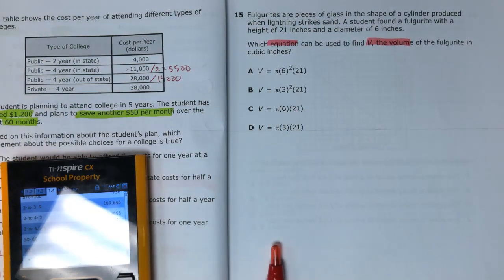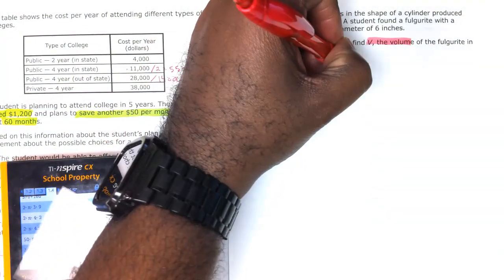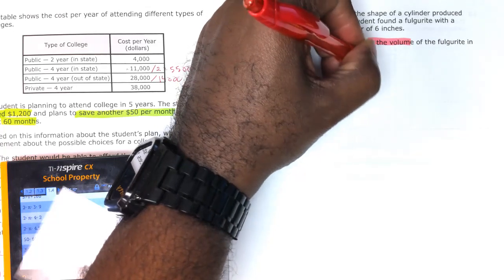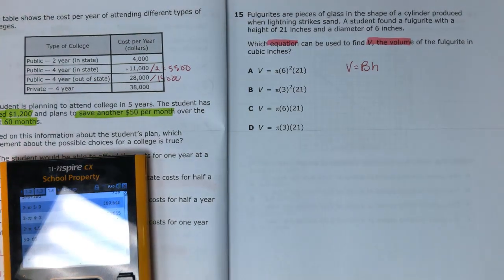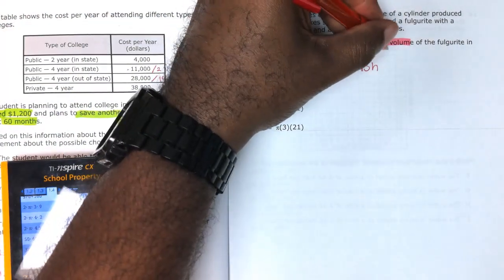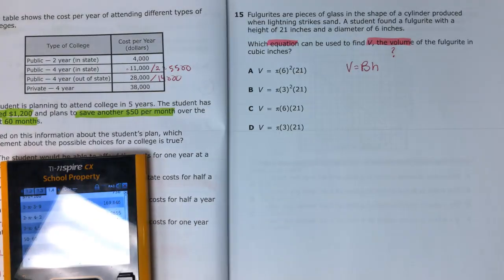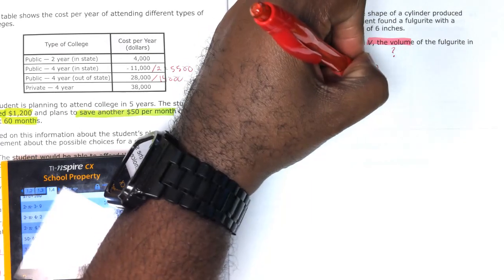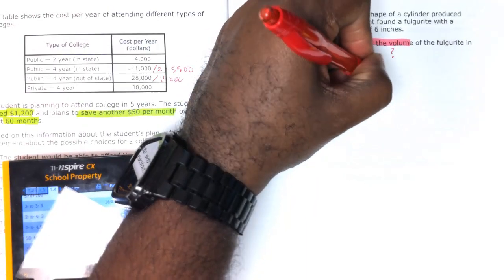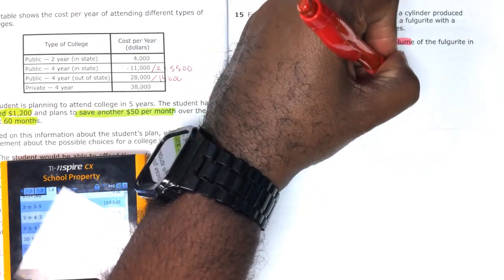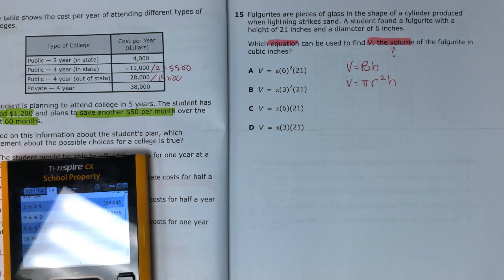We know that for most things, V is equal to BH because that's what your formula sheet is going to say. But for a cylinder, we need to know that V is equal to pi times r squared times h. So from there, now we need to figure out which one of these works for us. So remember I said two answer choices are going to be obviously wrong.